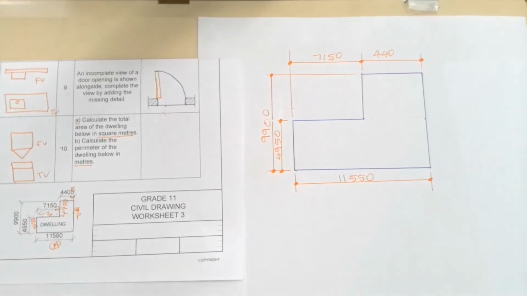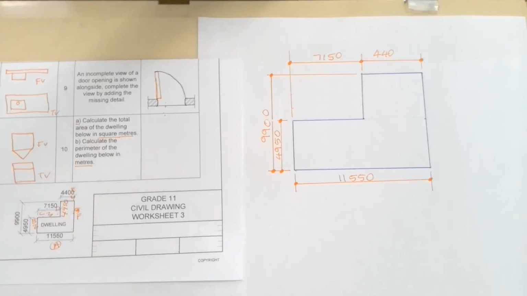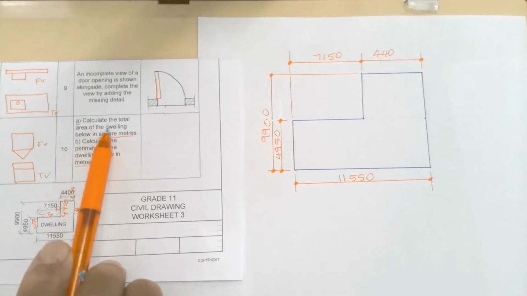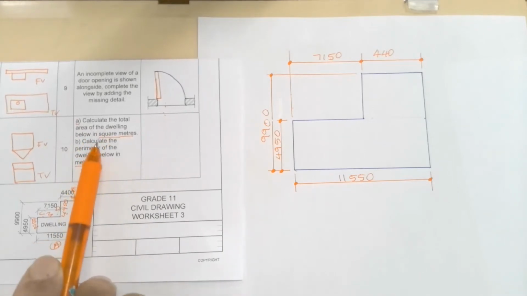Calculating an area and a perimeter. This is our question. A. Calculate the total area of the dwelling below in square meters.